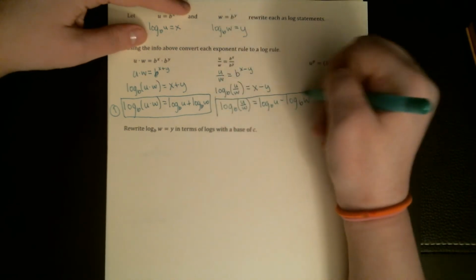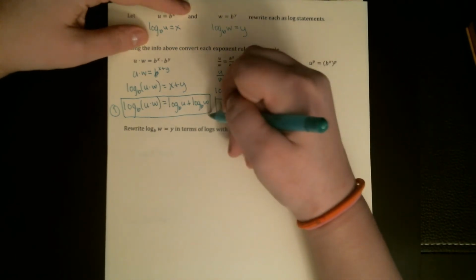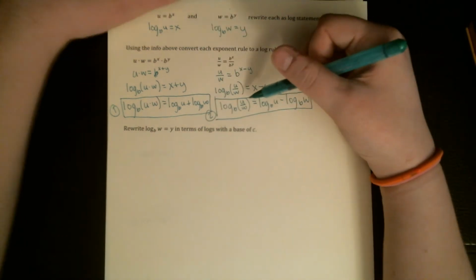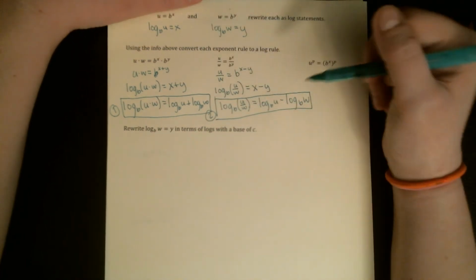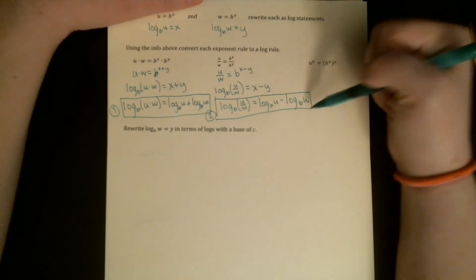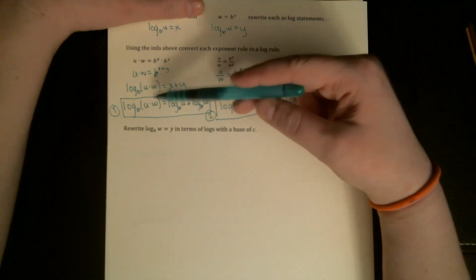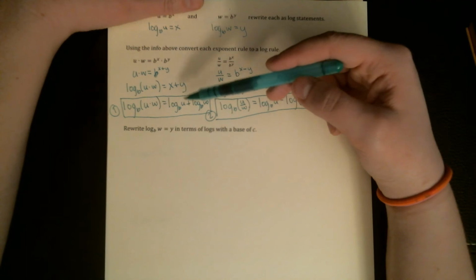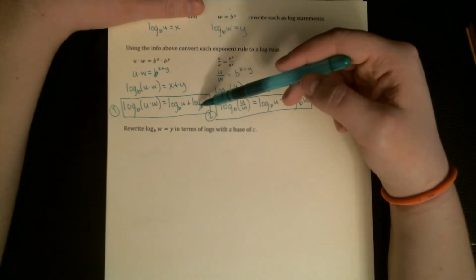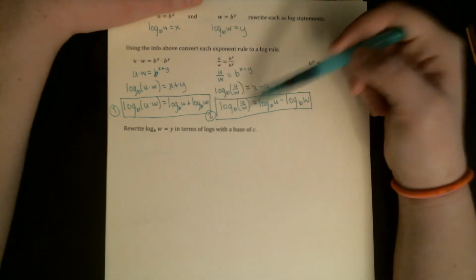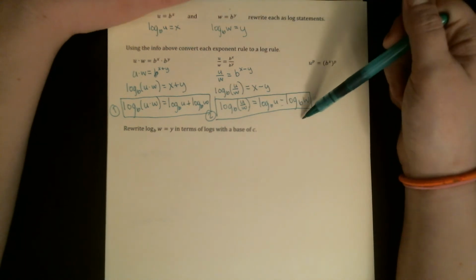So property number two is the log of u divided by w is the same as the log of u minus the log of w. So the log of a product is equal to the sum of two logs. The log of a quotient is equal to the difference between two logs.